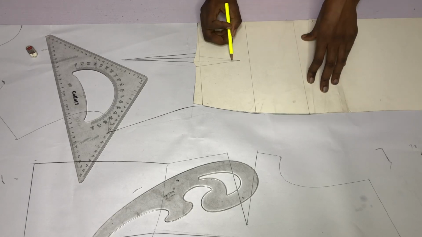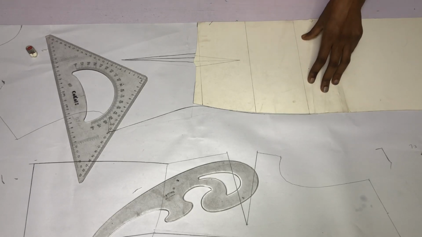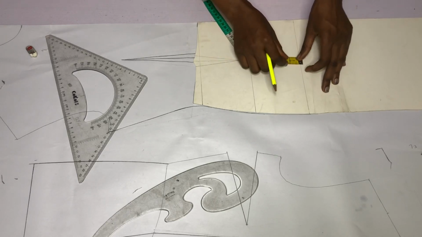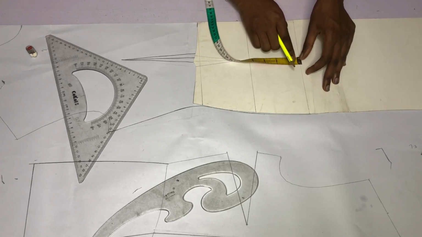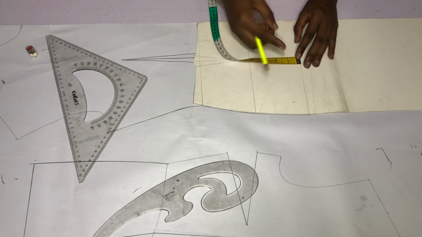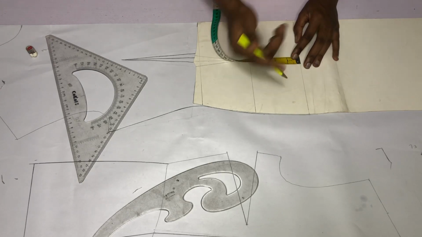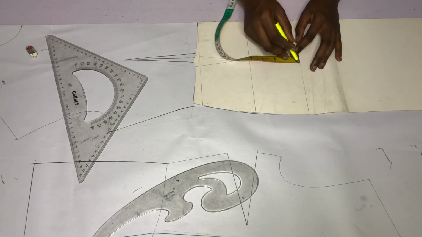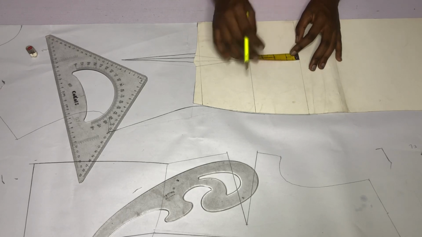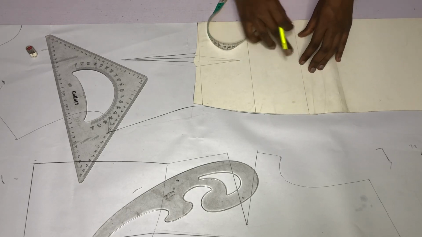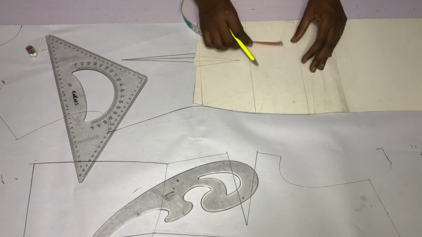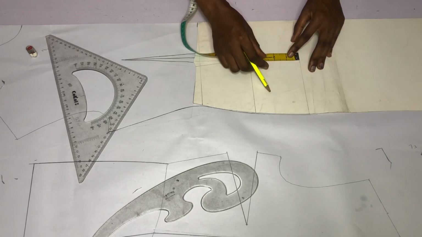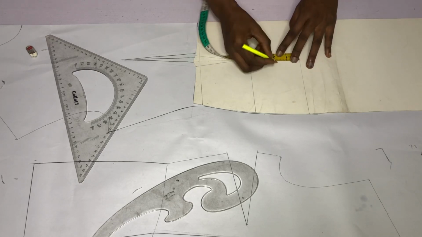You can elongate your dart up until about 2 inches before the hips, or even 1 inch or 1.5 inches, but just make sure that your dart does not get to your hip line so that it will not reduce your hip measurement. So let's say I want my dart to be 2 inches above my hip line.